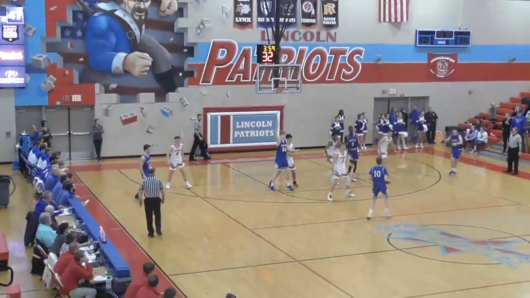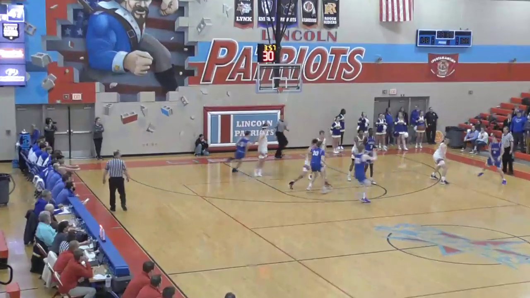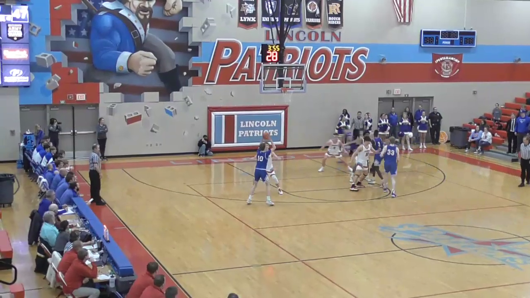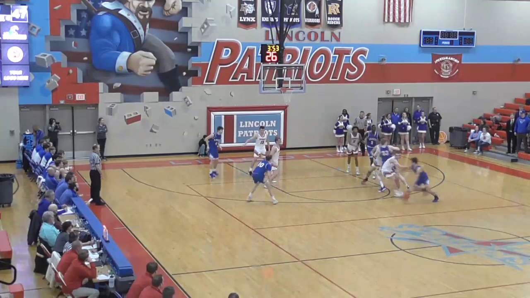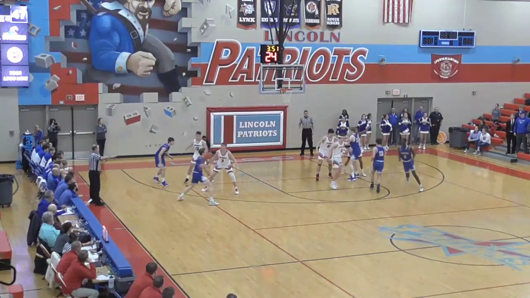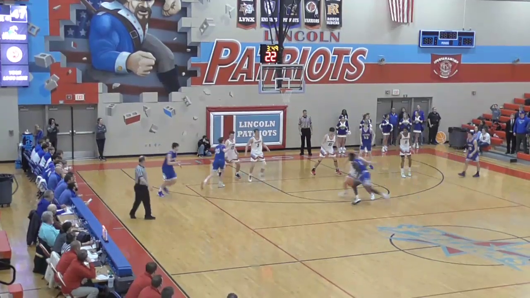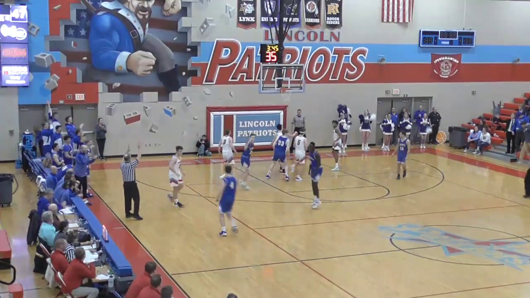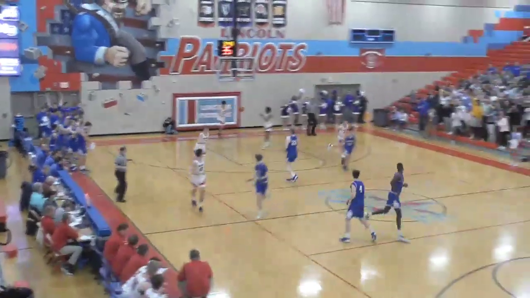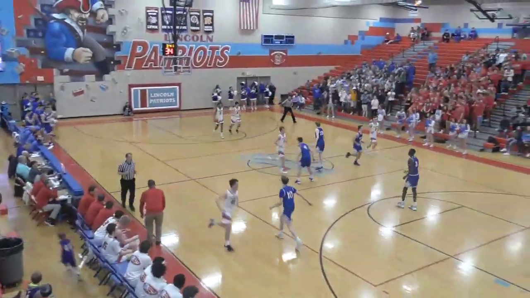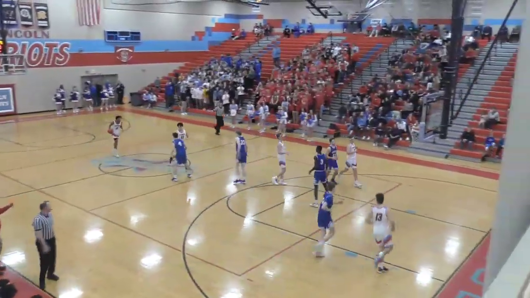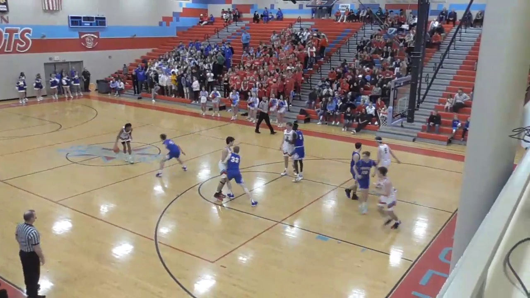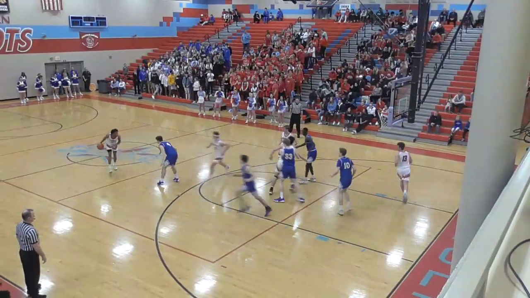Cartwright has it at the top of the key. Passes over to Moffitt, and Moffitt swinging it around the perimeter, winds up in Cartwright's hands. He'll get it to Norton. Thought about a three, passes out of it, and now Cartwright will find Okoye. Okoye will dribble inside. He kicks it out to Moffitt, who fires a three, and it's good. Cade Moffitt's got 19 on the night, and the Knights lead by 3, 50-47. 15 of those are from the three-point line.